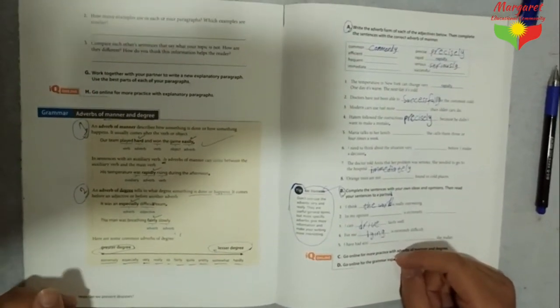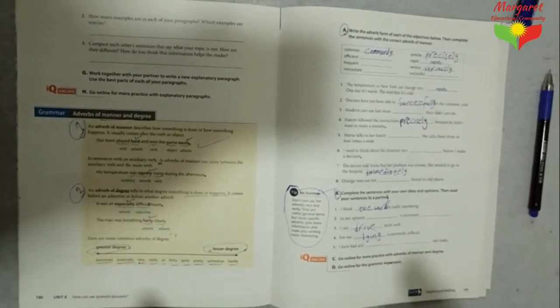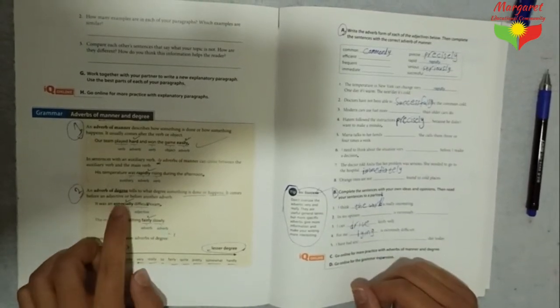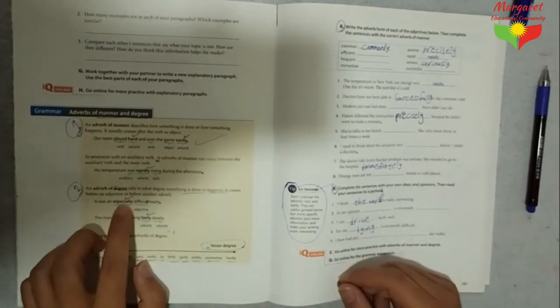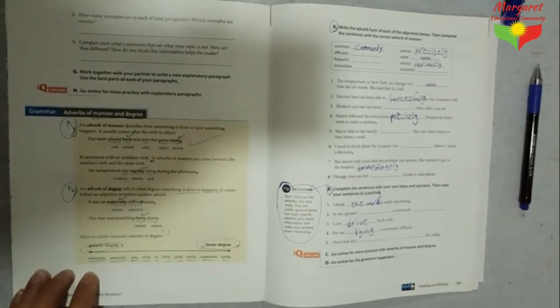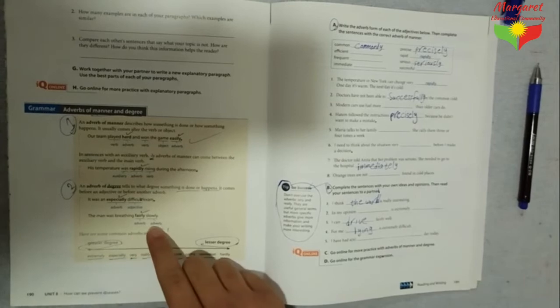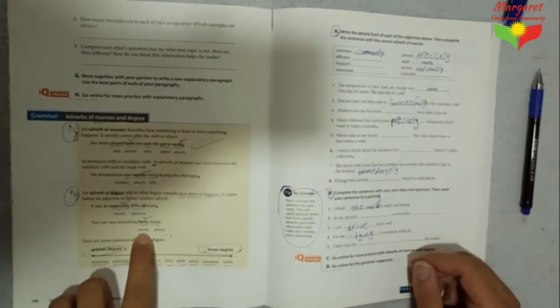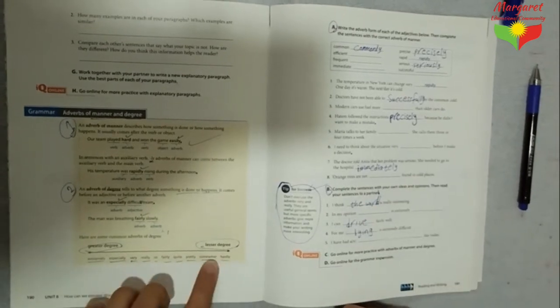Look at these examples. It was an especially difficult exam. How was the exam? An especially difficult one, or an extremely difficult one. The man was breathing fairly slowly. As you can see, an adverb is before another adverb. Fairly is to a small degree, not to a very big degree.